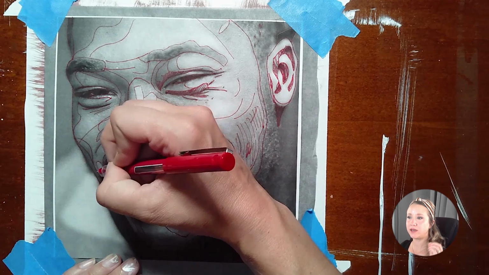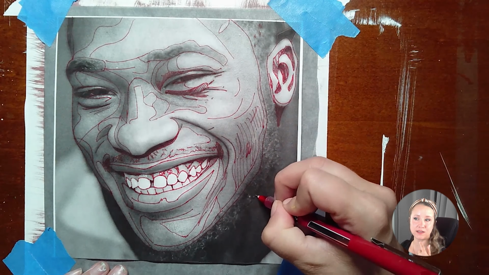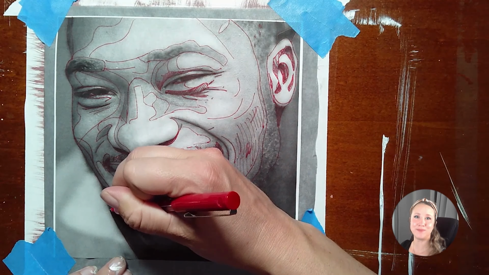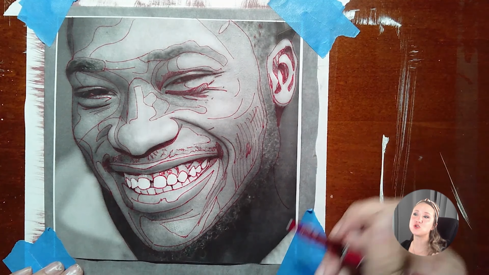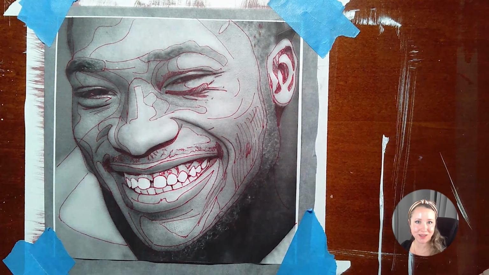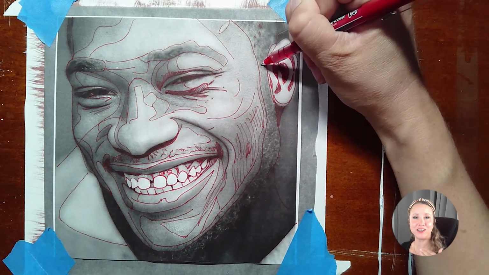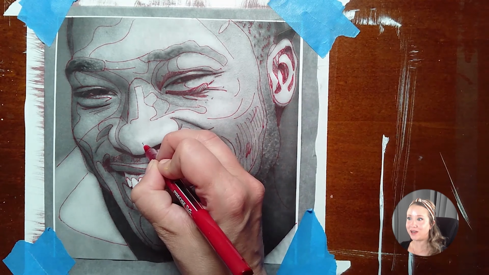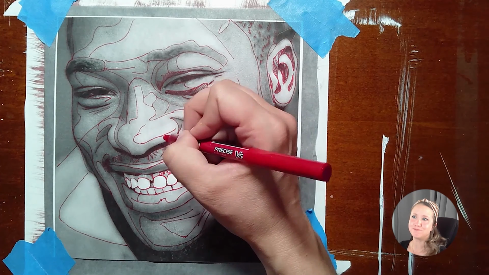So by adding the lines in for this transfer, don't think that means that's how we're going to paint it in. This is strictly giving us information later to figure out how we would shape it, how we'd create the structure of each individual tooth, without having to add lines in between to say that those are teeth.